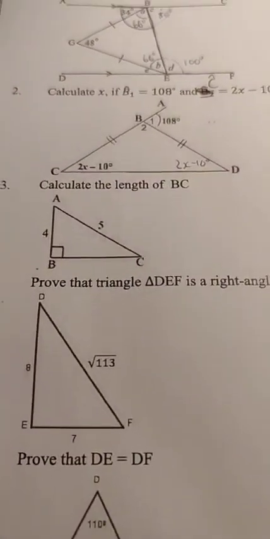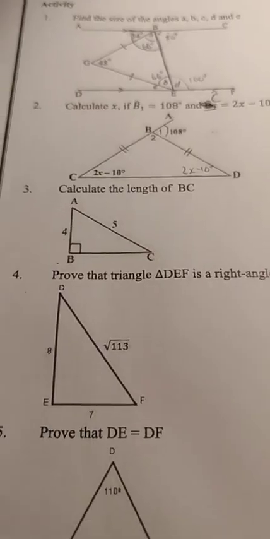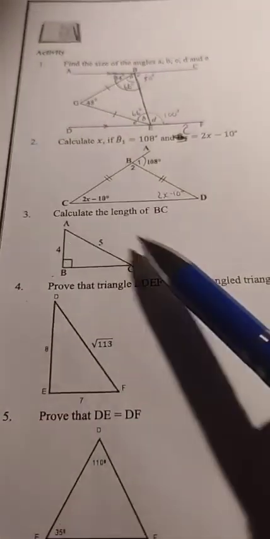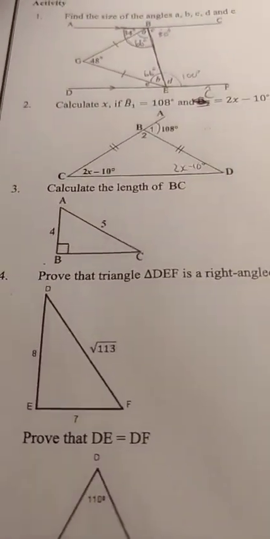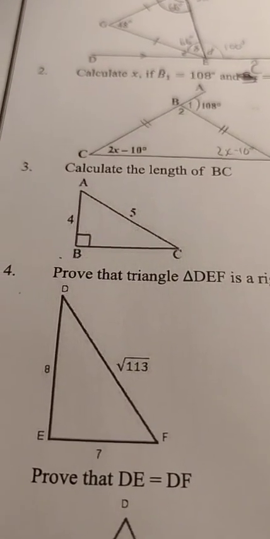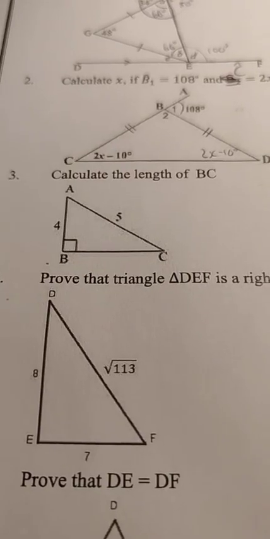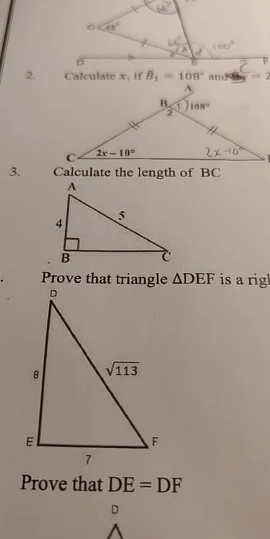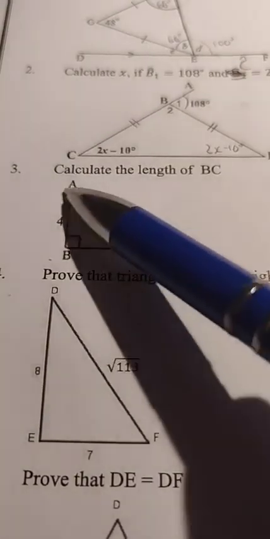Let's go to number 3. Calculate the length of BC. Again, awareness. What is this? What is this, guys? What is this thing that is before us? Because calculating the length of BC lies in first understanding.